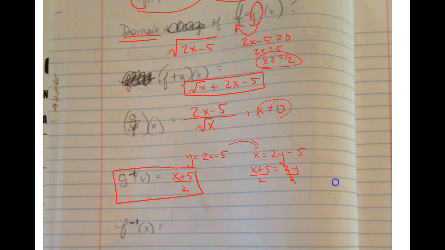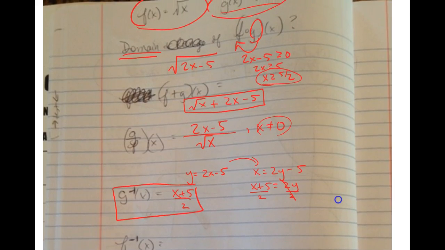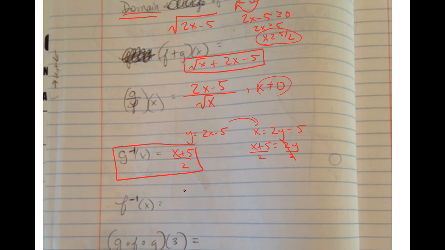Okay, the next one wants the inverse of f. So same thing. The original f looks like this. So what we have to do is switch the x and the y. And now I have to try to get y by itself. Well, there's a square root over it, and I know that seems like a problem, but we can just square both sides, and that'll get rid of that square root. And so y is just x squared.